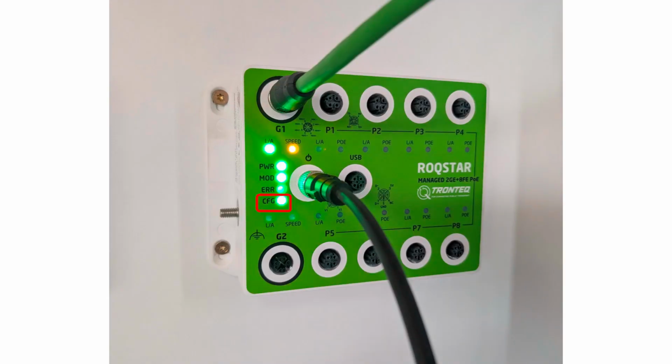If the LED is on, the device already has custom configuration settings. Consult your documentation. If you don't know the IP address, reset the device.